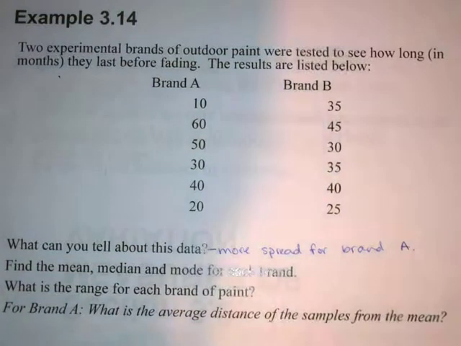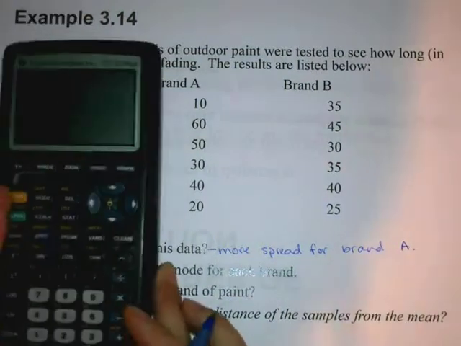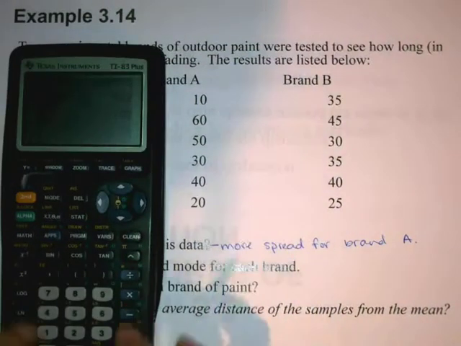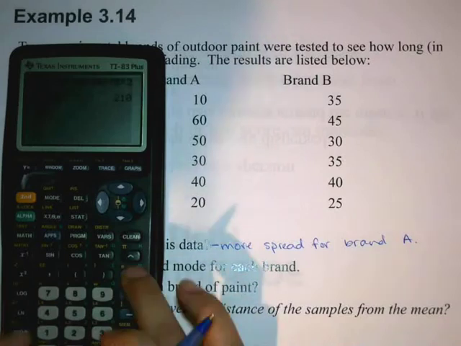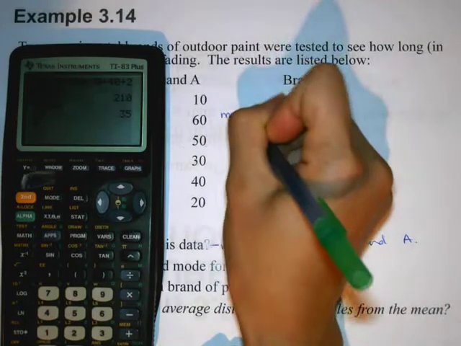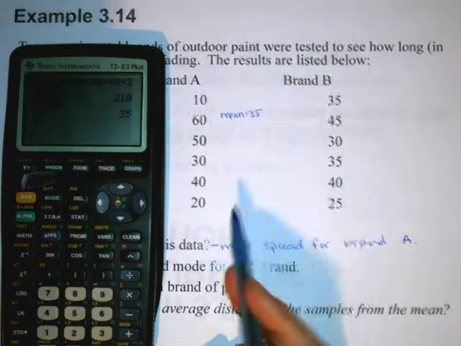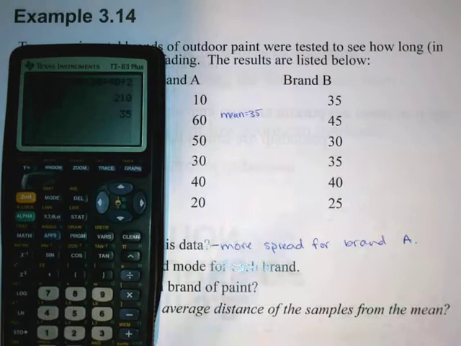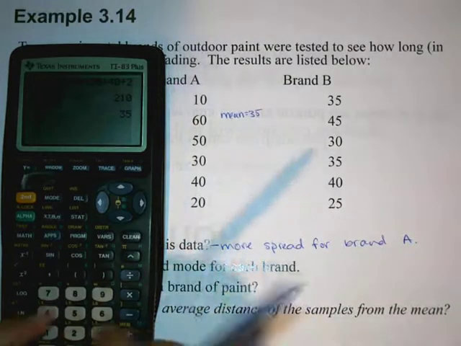So for mean, median, and mode, let's go ahead and compute the mean. There's the mean of brand A. And now let's do the mean of brand B. So 35.